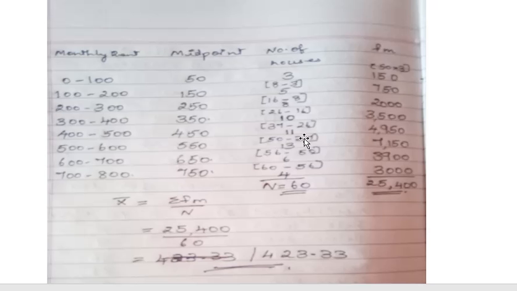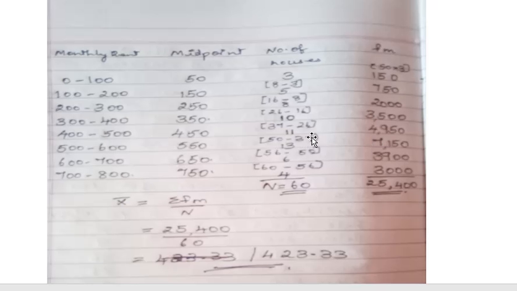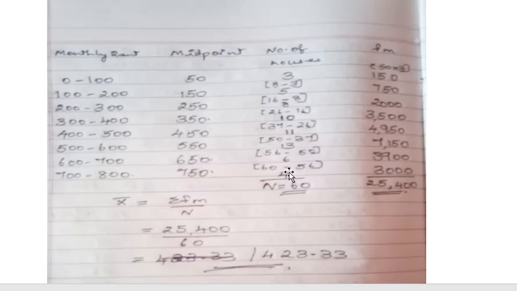Like that. Next we will go 37. 37 minus the previous number 26. You will get 11. Okay. Next, if you go to the question, 50 minus 37, you will get 13. Okay. So I have written here 13. Next, 56 minus 50, you will get 6.